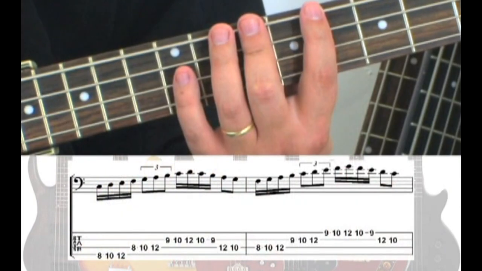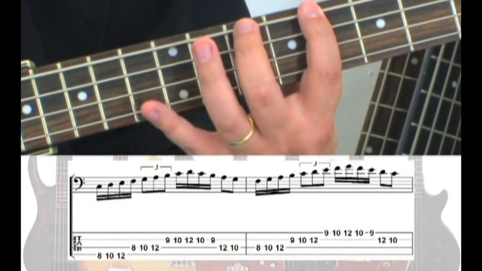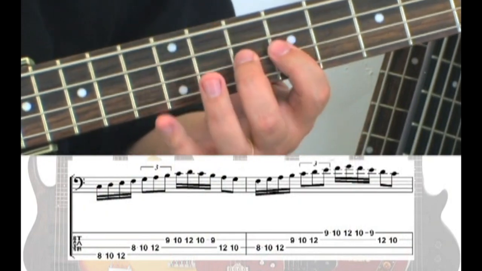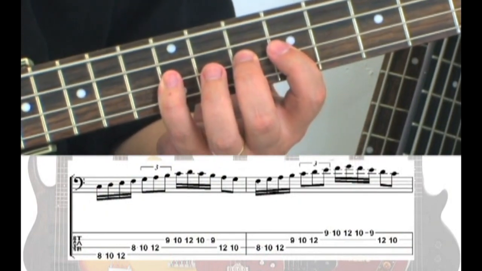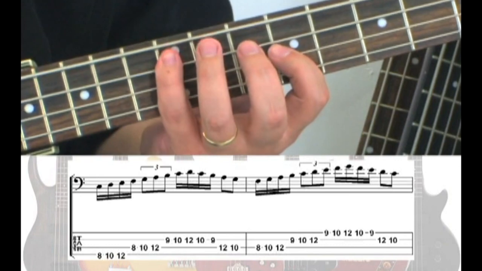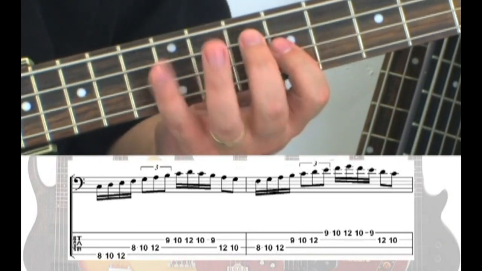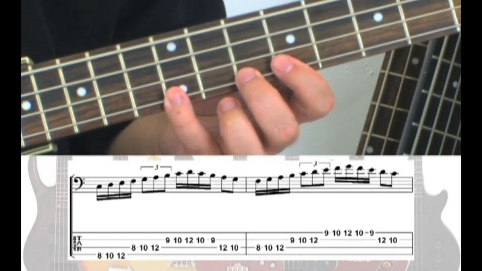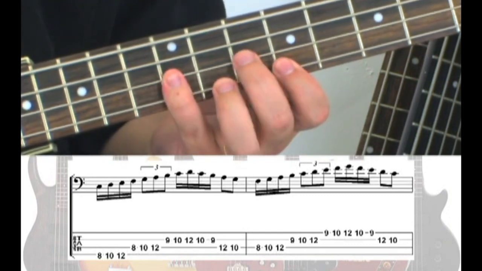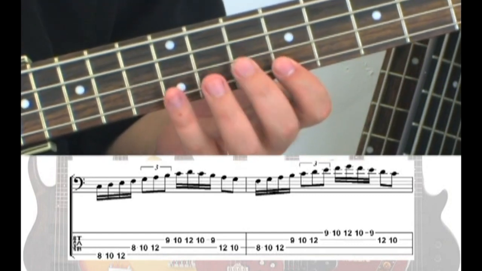This application has us playing the notes on 3 strings and then descending 4 notes. We begin again on the 3rd string and descend 4 notes. You can also play it in reverse.